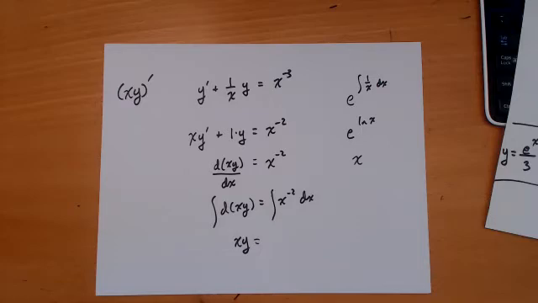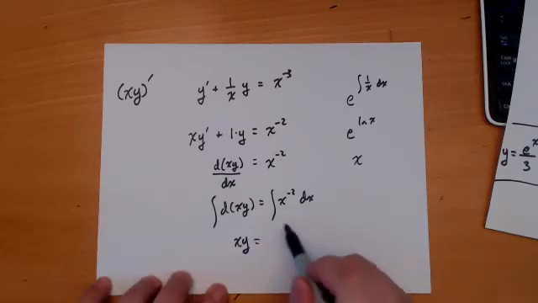Okay. I am seeing many correct answers, but I'm also seeing people forgetting about the constant of integration. You need to keep track of your constant of integration. So this is a power rule.